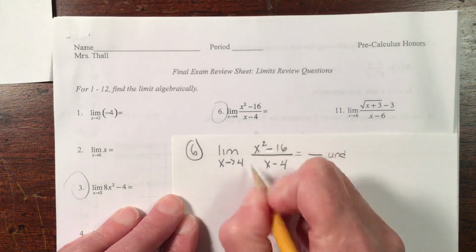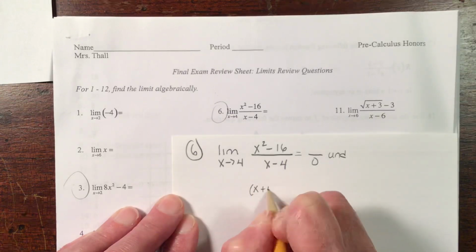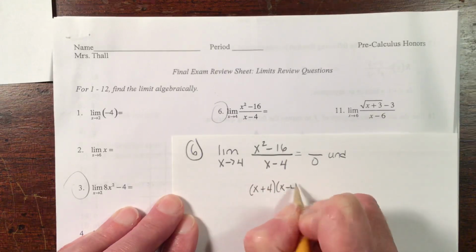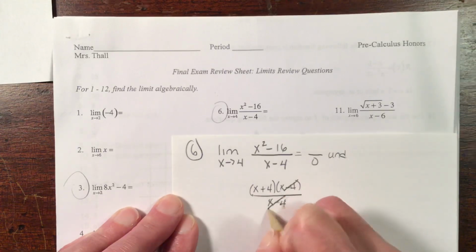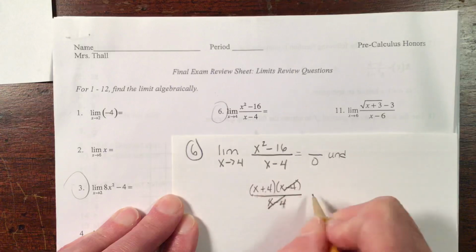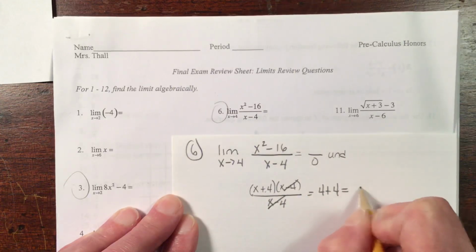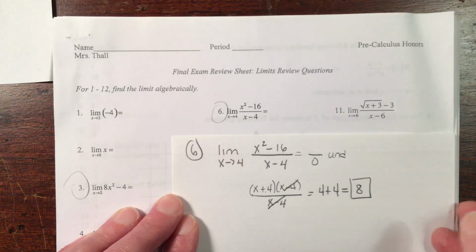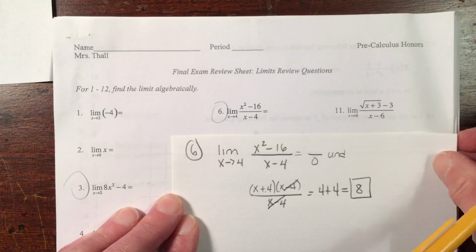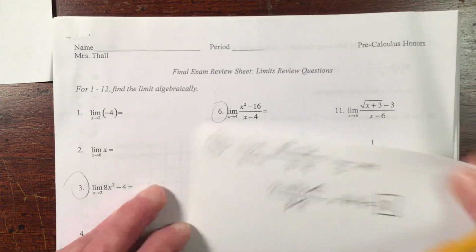So I go back to my expression here, and I say, oh, we can factor this. Factor, simplify, and then I'm going to take my number and plug it back in. And please don't ask if you can use a calculator for that one. I hope you can do that. You have your fingers. And there's your answer for that one. Now, had we done this and got another 0, then that limit would not exist.